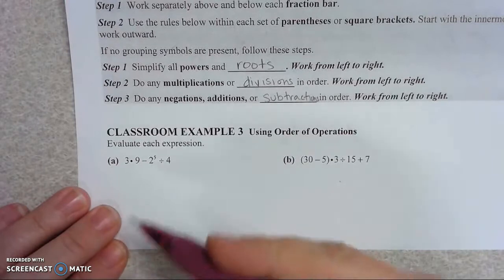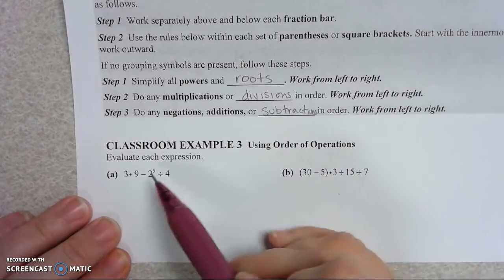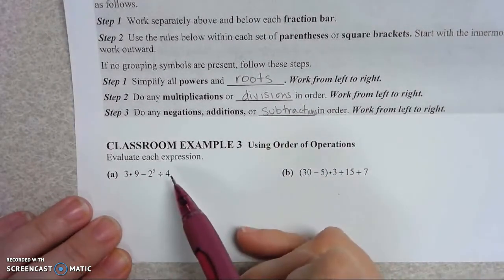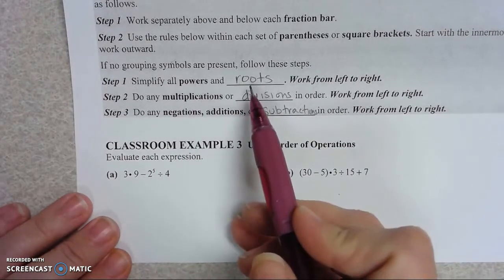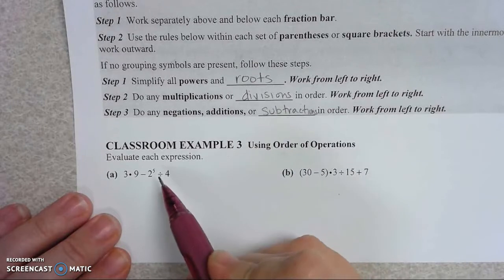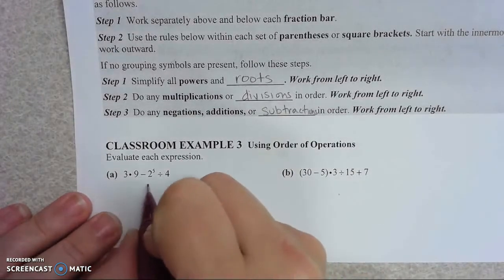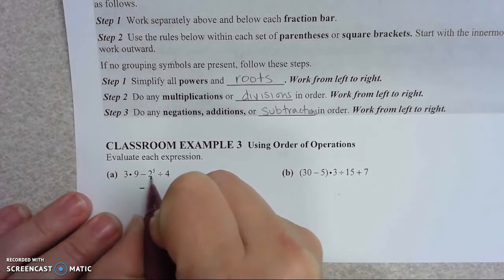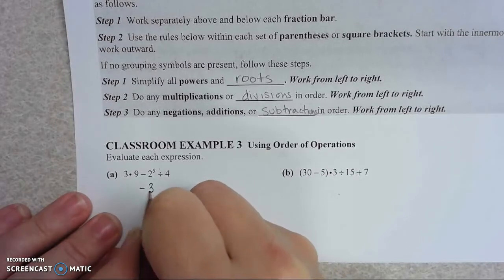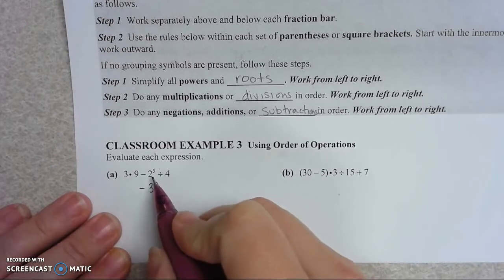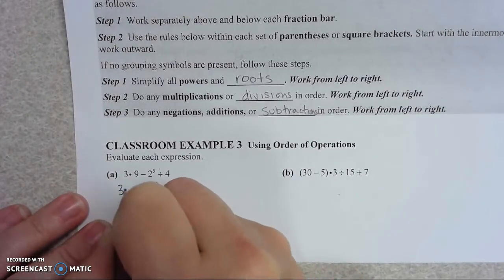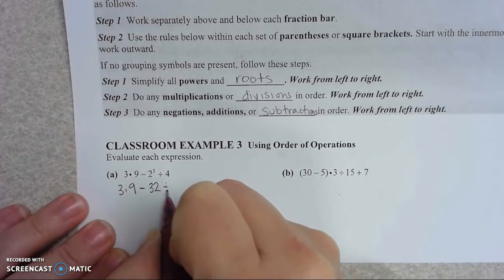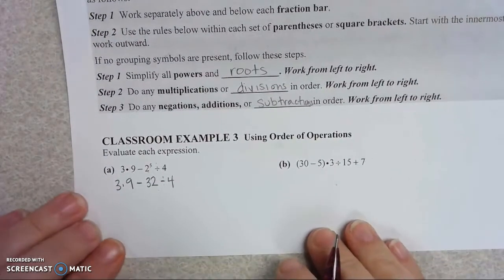So according to the steps, we don't have any grouping symbols, so we're going to start with step 1, and we're going to simplify all the powers and roots. Alright, well there aren't any roots, so we're going to simplify the powers. So looking at 2 to the 5th power, that's 2 times itself 5 times, which is 32. Alright, I don't see any more exponents, so I'm going to go ahead and bring down all the other items here.